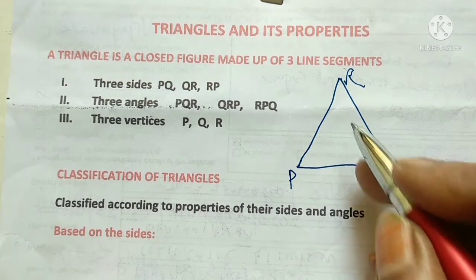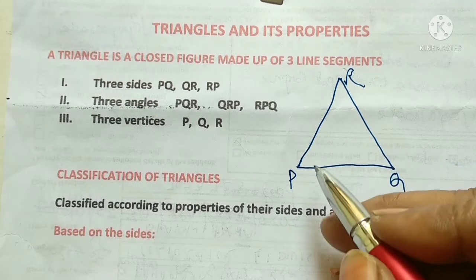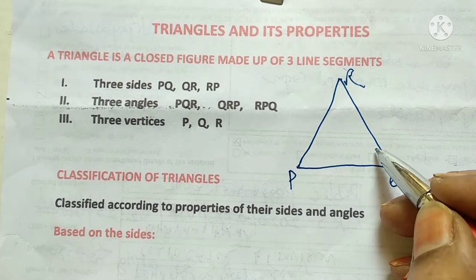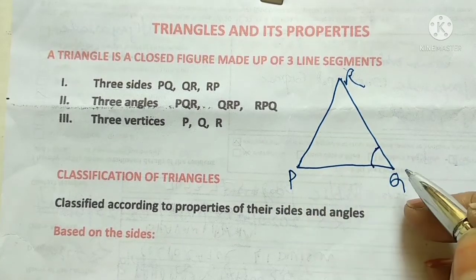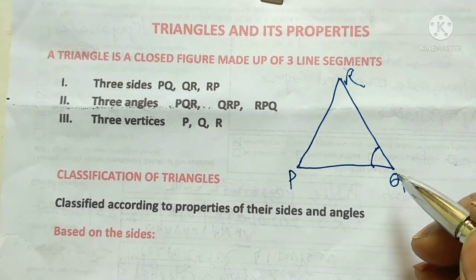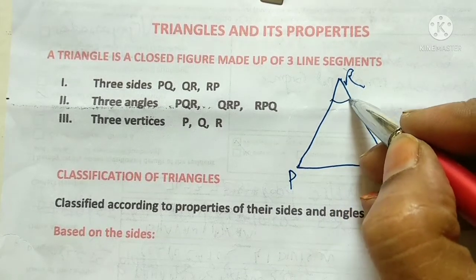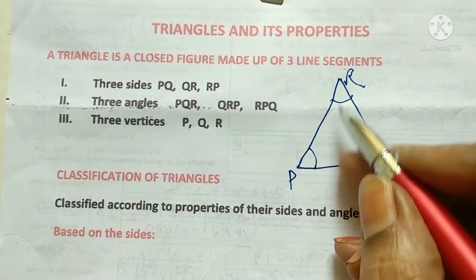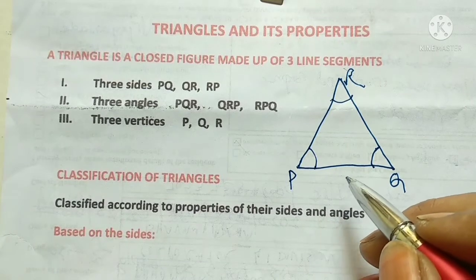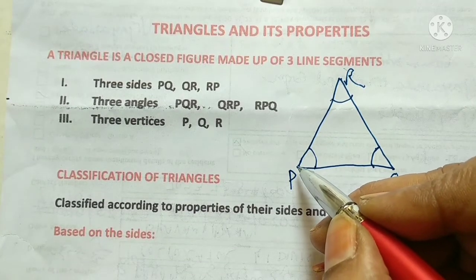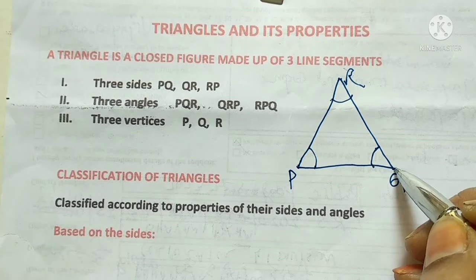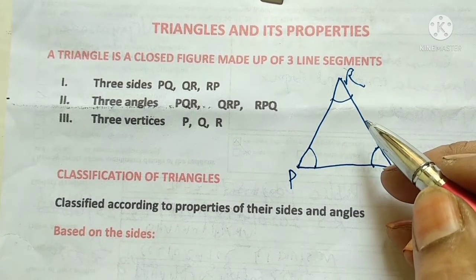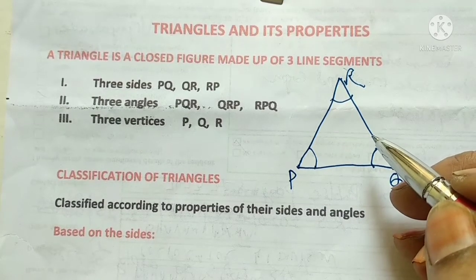So it has three sides and it has three angles. This is angle PQR, angle PQR, angle QRP, and angle RPQ. So it has three angles and it has three vertices also. P, Q, and R. These three are called vertices of the triangle. I think it is very clear.